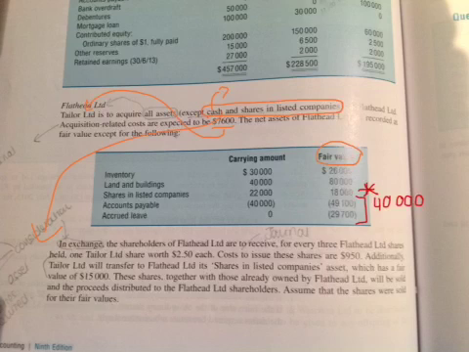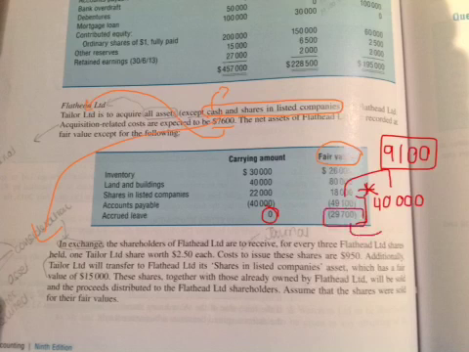So there's a figure of 9,100 that can be seen as unrecorded liabilities, and that needs to be raised through the liquidation account. Then the accrued leave, that is an obligation of the company, and it has not been recorded in the accounting records yet, so therefore that's also an unrecorded liability that needs to be raised through the liquidation account.